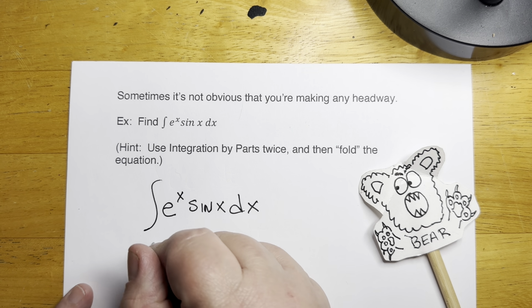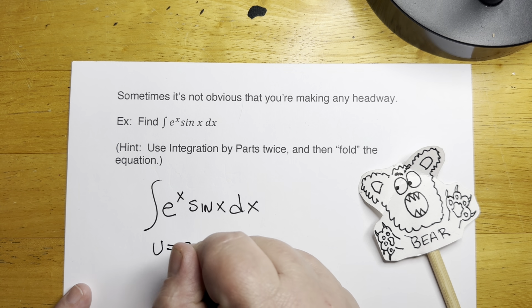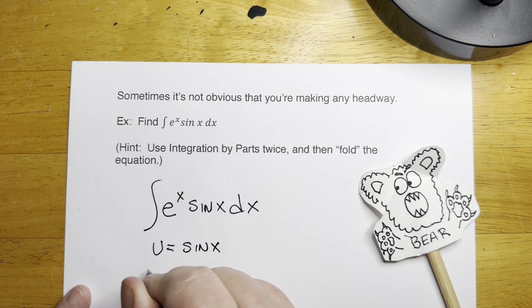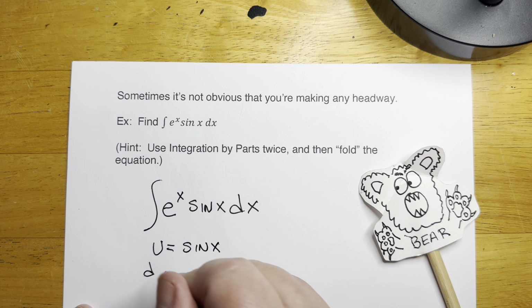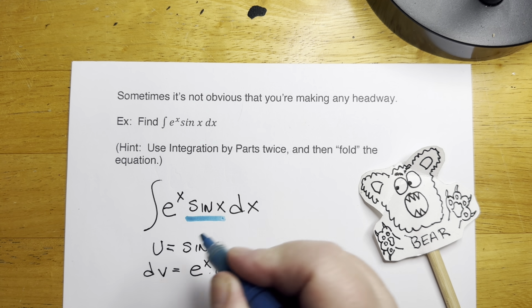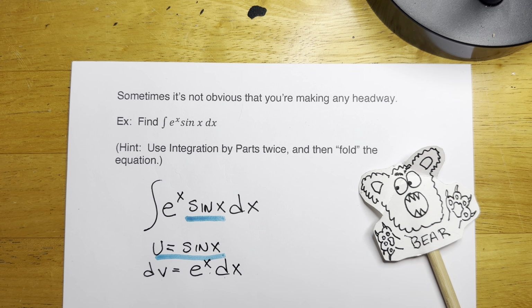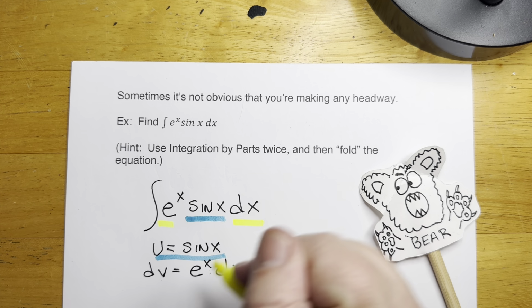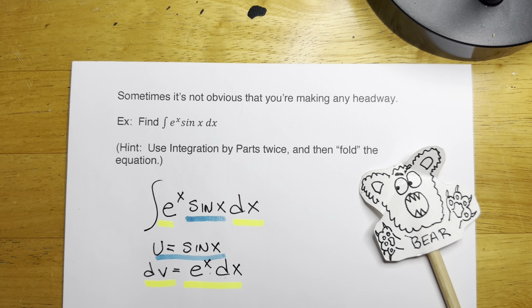Let u be sine of x, and then dv is going to be e to the x dx. So there's my u right there, and here's my dv right there.